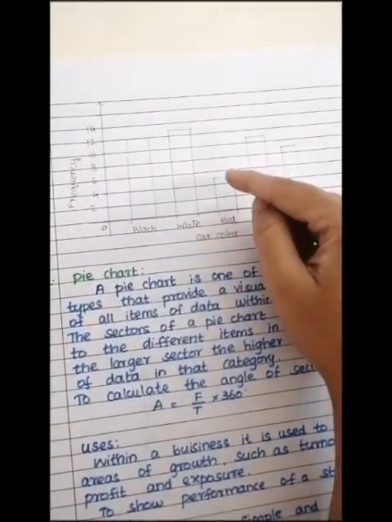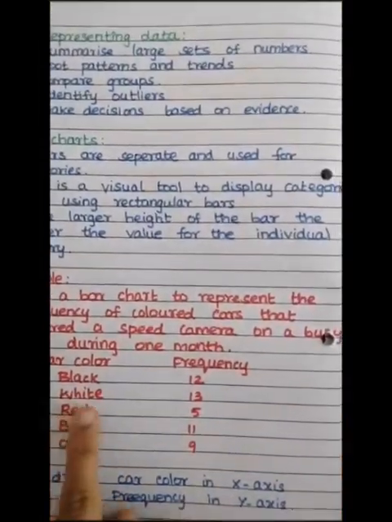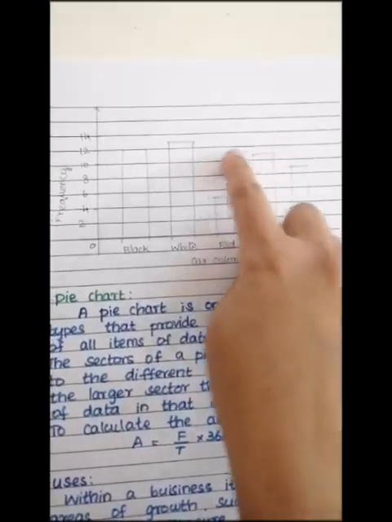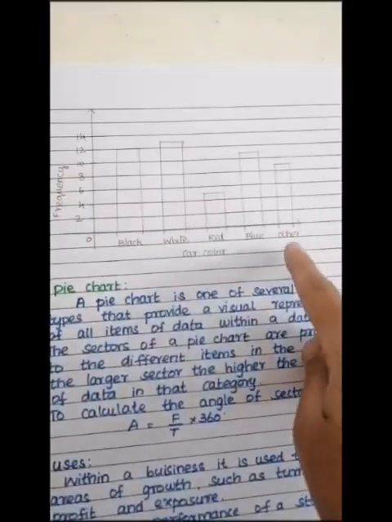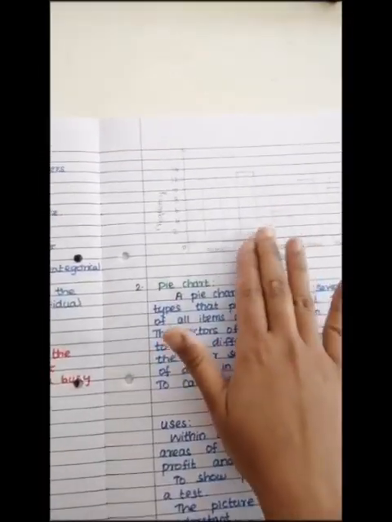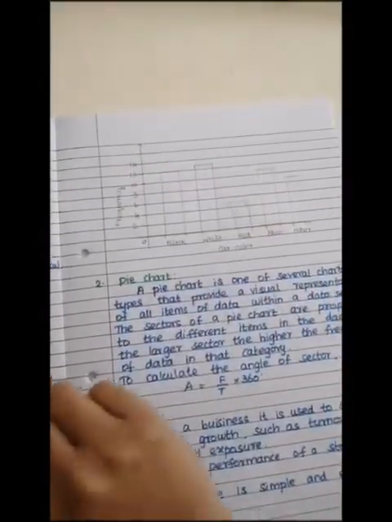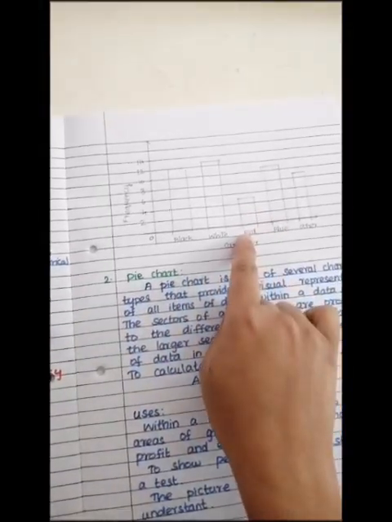Red comes in 5 and blue comes in 11. Others come in 9. Okay, this is the bar chart diagram. Do you understand the bar charts?